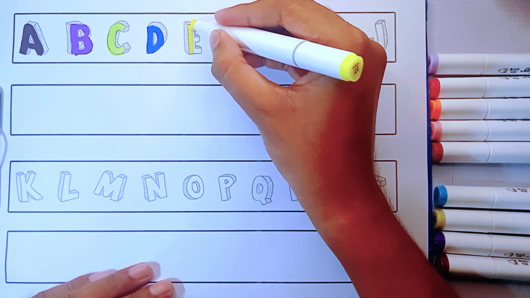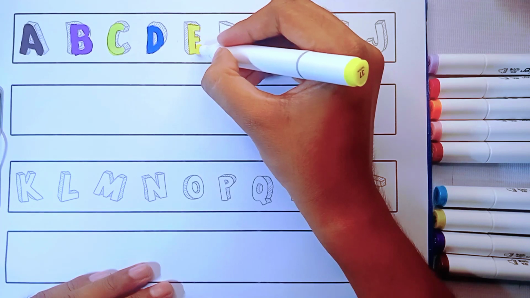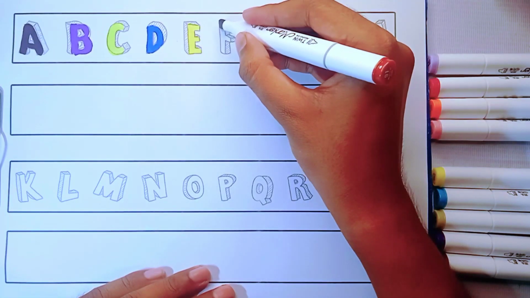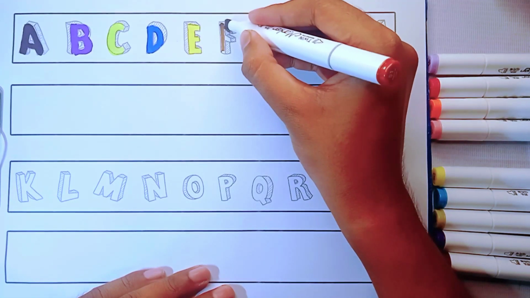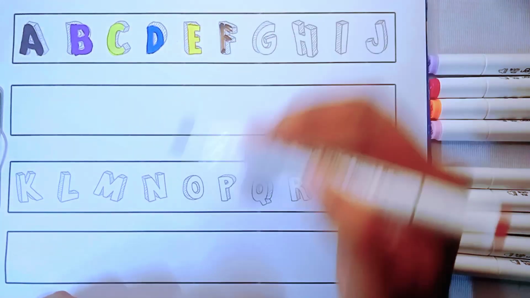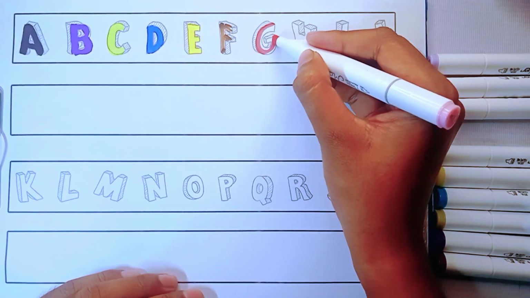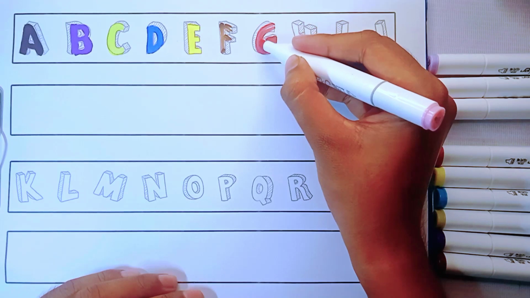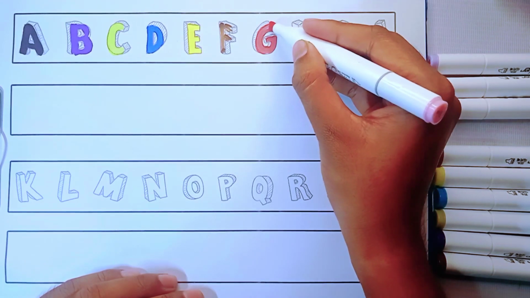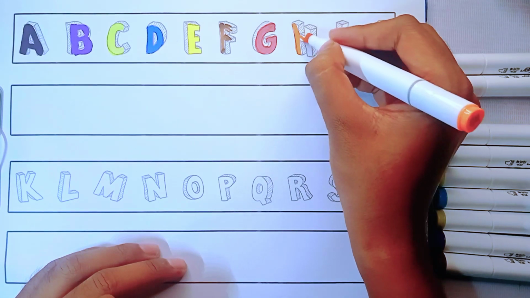E is for elephant. F for flower. G is for grapes. H is for hen.